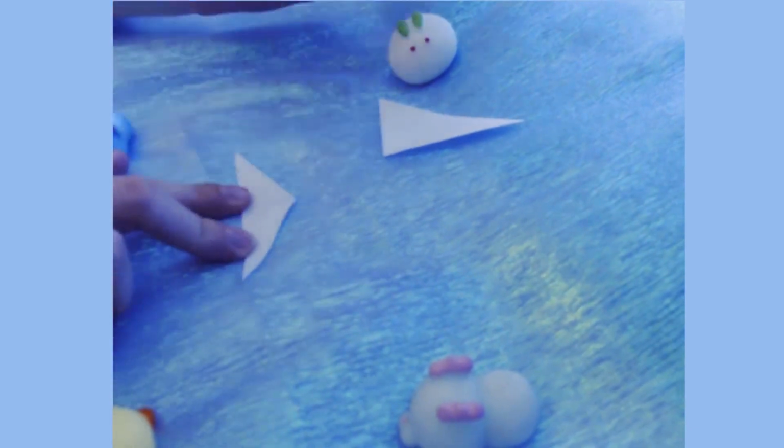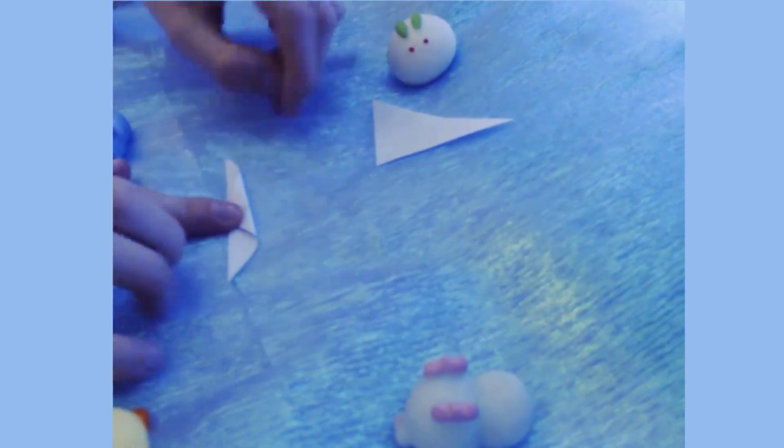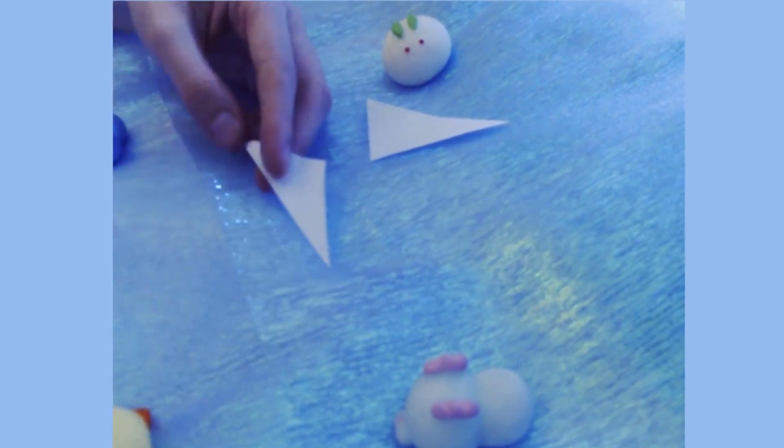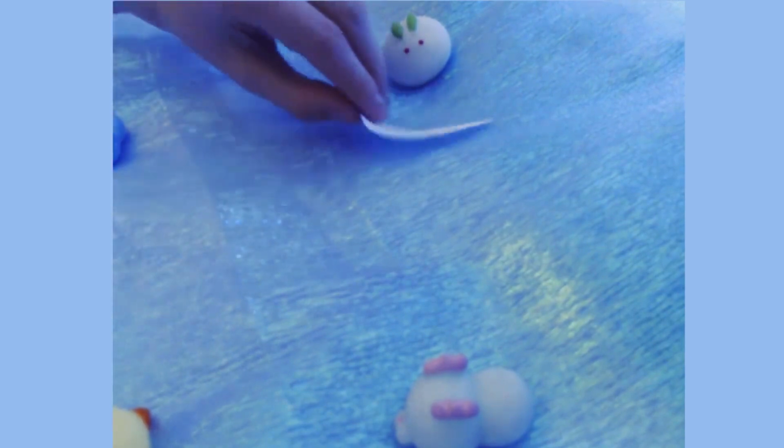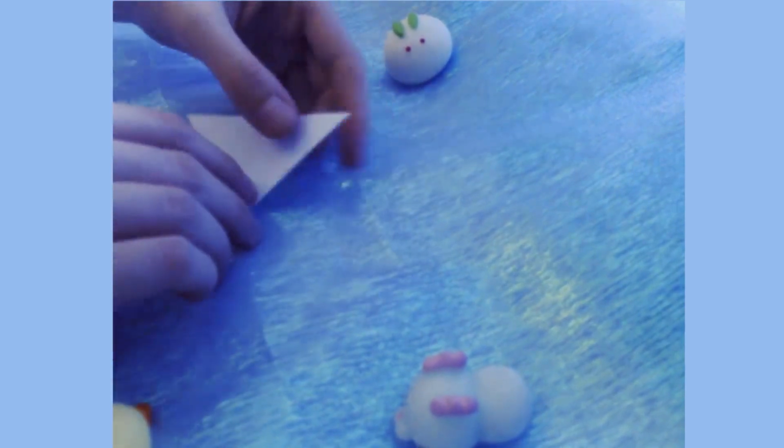But I can't see anything else that works. If I try and do this, it doesn't match. And if I try any sort of diagonal, it does not work. So I have 1 line of symmetry in my isosceles triangle. Now I have my scalene triangle. And I'll just show that to the camera.